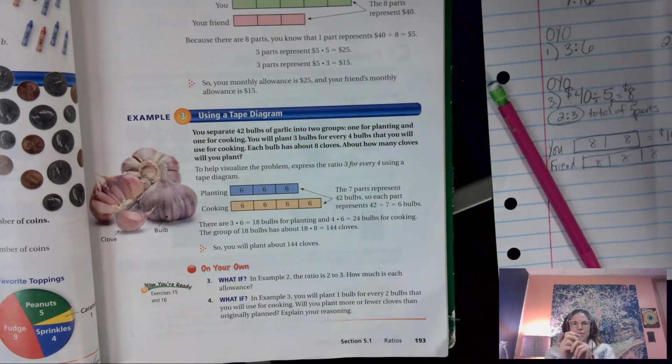And when you take off all the white papery stuff on the outside, it has little cloves that make up a bulb of garlic. You have 42 bulbs. Those are the big parts. And you're going to divide them into 2 groups, a planting group and a cooking group. You will plant 3 bulbs for every 4 that you use to cook, and each bulb has 8 cloves. About how many cloves will you plant?